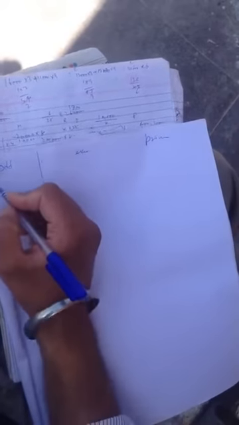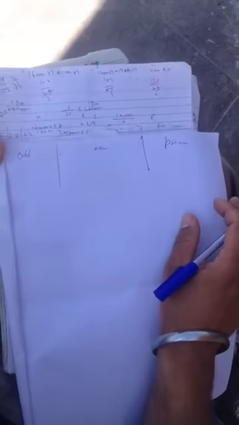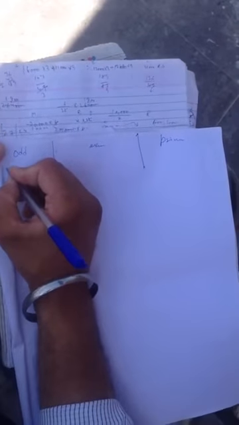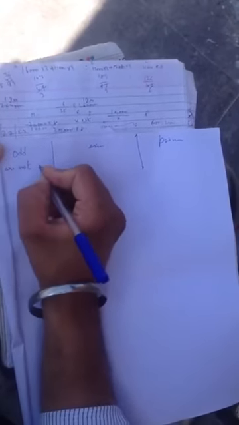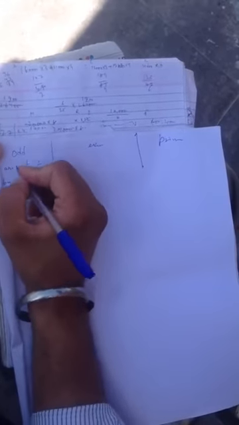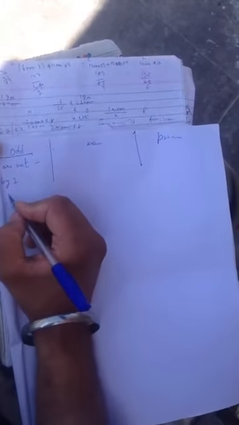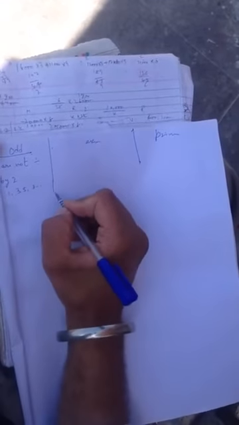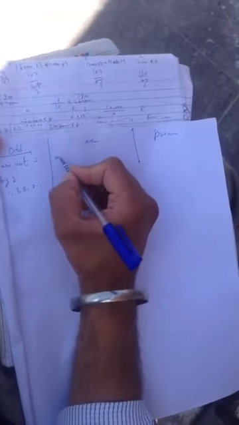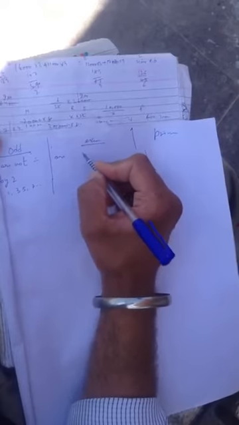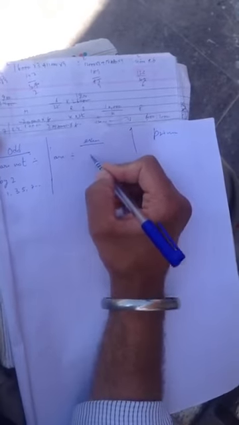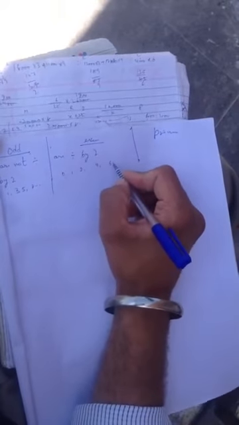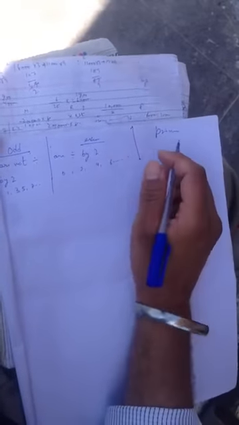Odd numbers are all those numbers which are not divisible by 2, like 1, 3, 5, 7 and so on. Similarly, even numbers are those numbers which are divisible by 2, for example 0, 2, 4, 6 and so on.